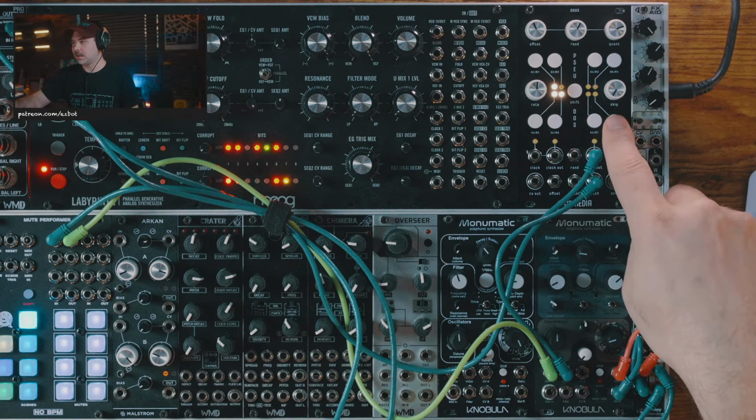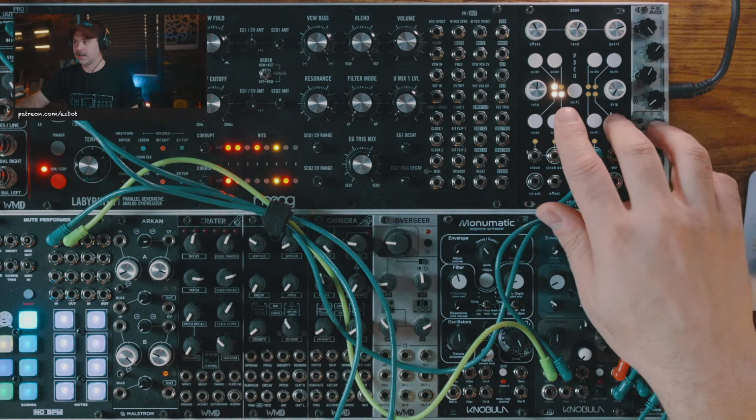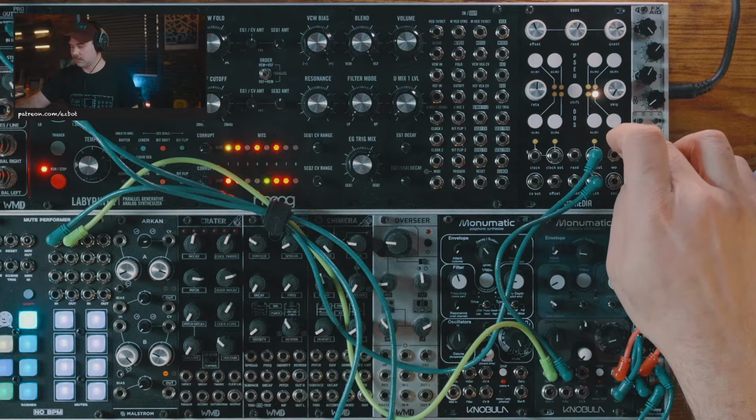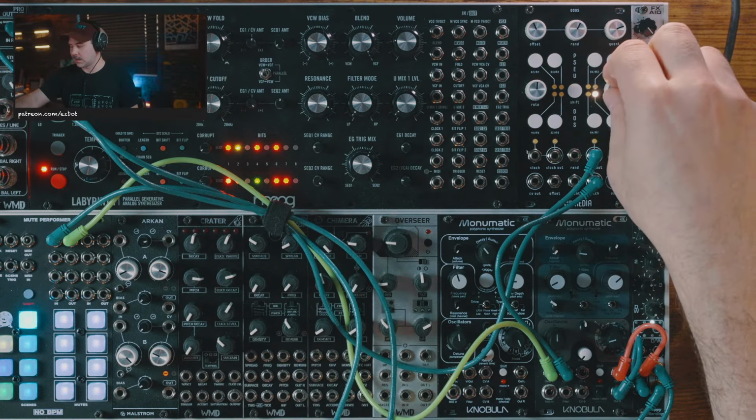There's an infinity button here, and this will make your sequences go just forever. So you just constantly get random stuff.